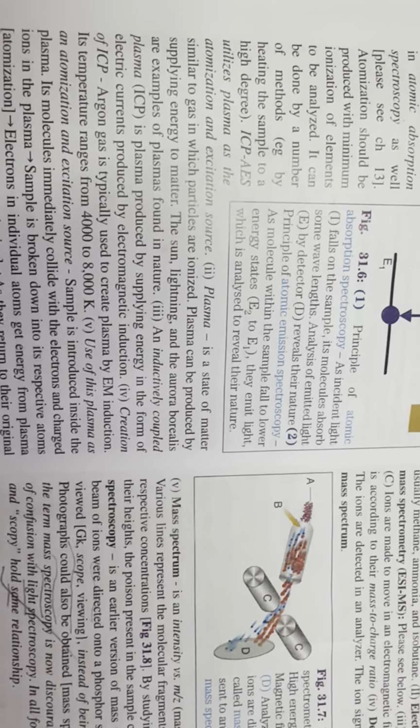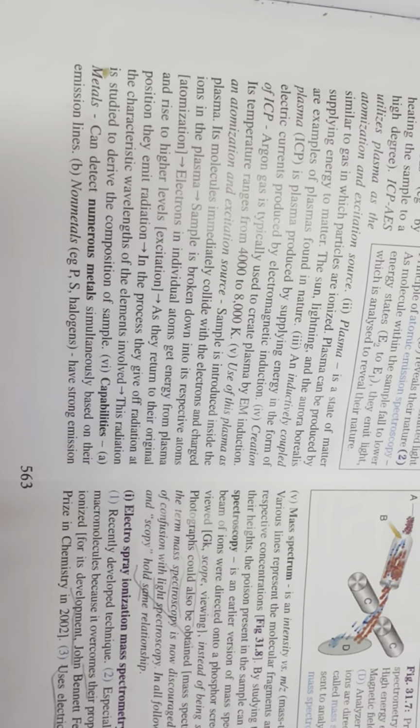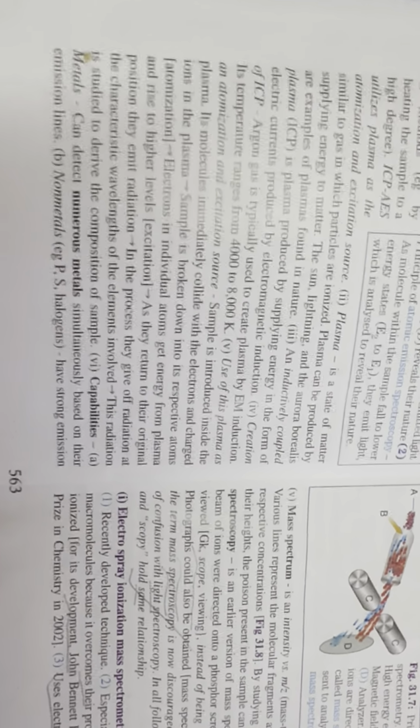Electrons in individual atoms get energy from the plasma and rise to a higher excitation level. As they return to their original position, they emit radiation. In the process, they give off radiation at the characteristic wavelength of the element involved. This radiation is studied to reveal the composition of the sample.